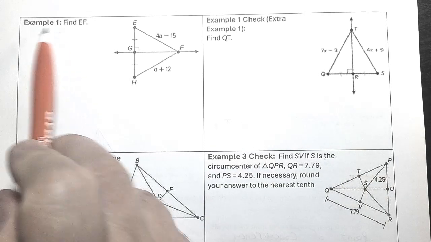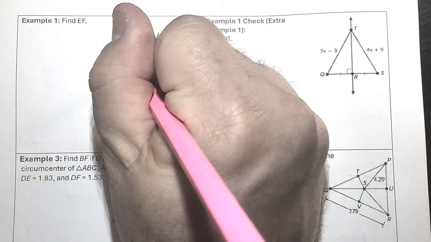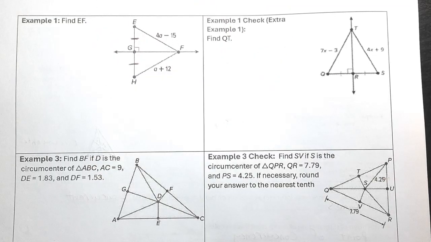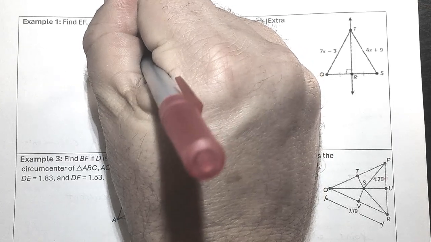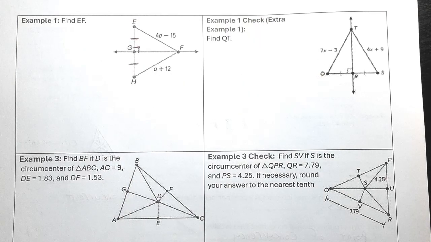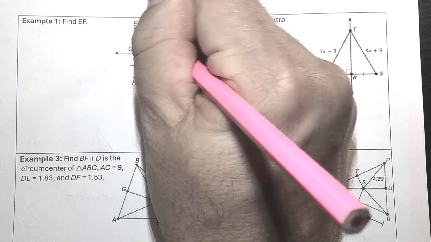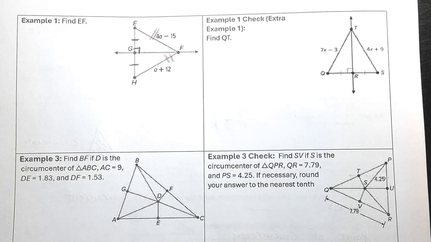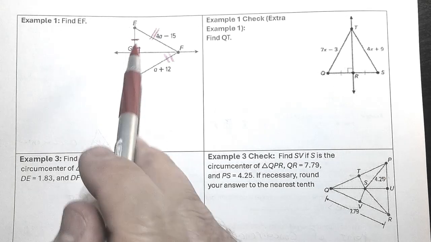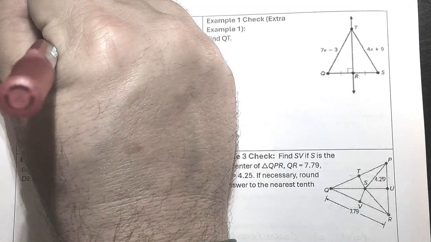Okay, example 1. Find EF. So we're dealing with a perpendicular bisector. It bisects this segment over here, and it makes a 90-degree angle here. That's the definition of a perpendicular bisector. But remember, anything on this line is equidistant to these endpoints, so that makes this segment congruent to this one. Sorry, I'm trying not to get in the way of our equations. So that means EF is congruent to HF.